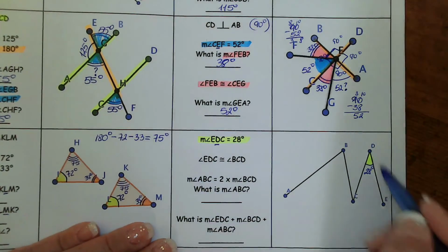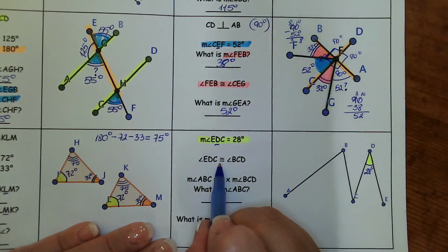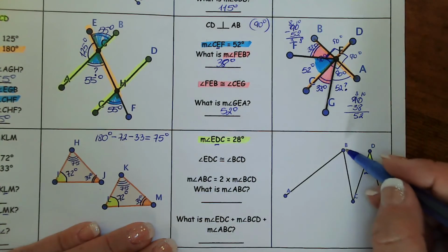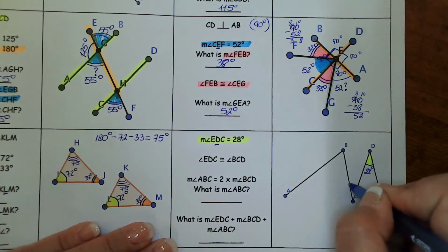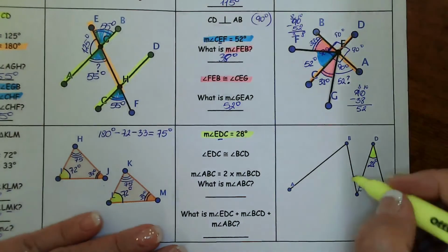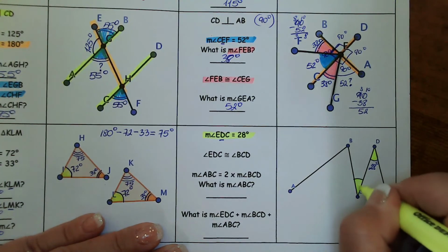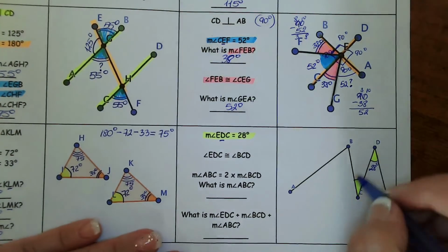EDC is congruent, in other words, same measure, with BCD. Let's find BCD. BCD is right here. Same measure, same color, same number, 28 degrees.